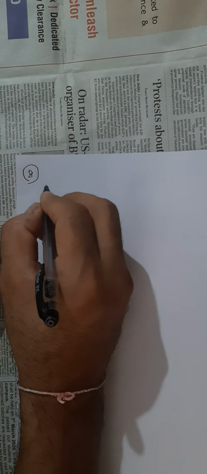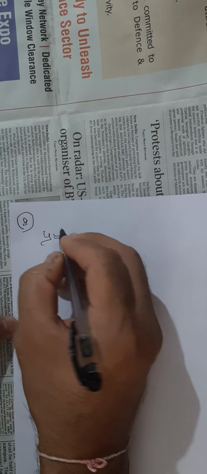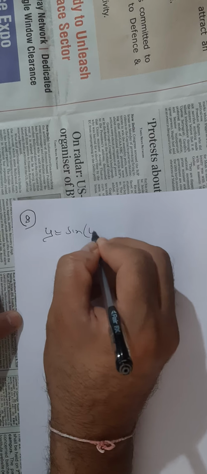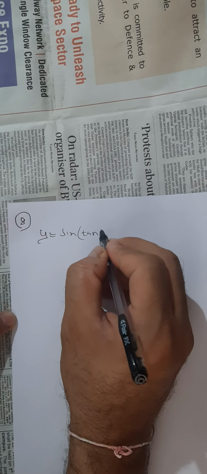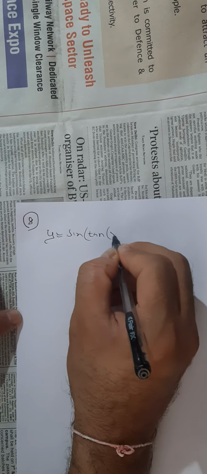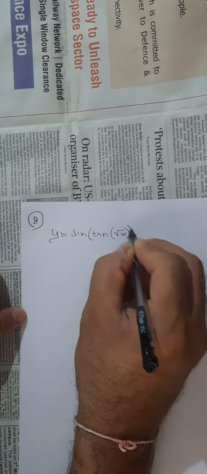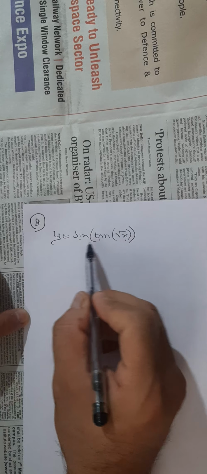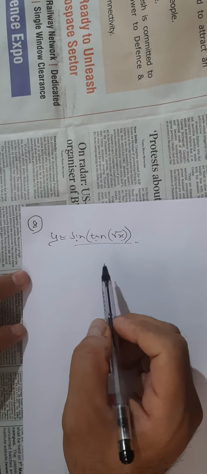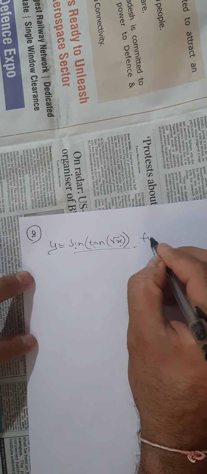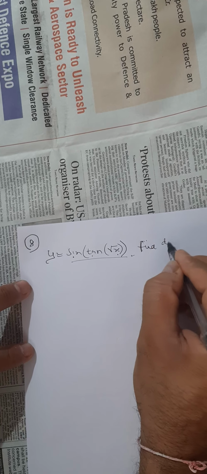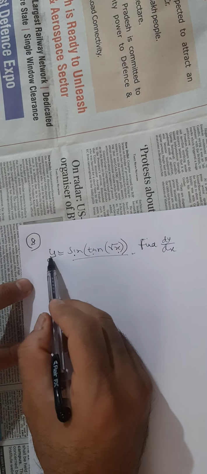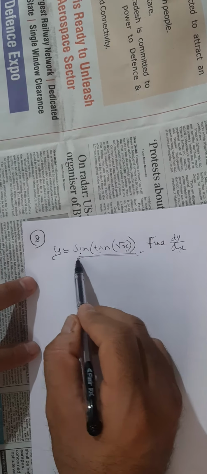Now I may have something like this. Suppose y equals sine of tan of, let's write, root x. So how many functions are there? 3 functions: sine, tan and root. So we need to use the chain rule twice. The question here is, find dy by dx. dy by dx means the derivative of y with respect to x. So we are going to differentiate this.